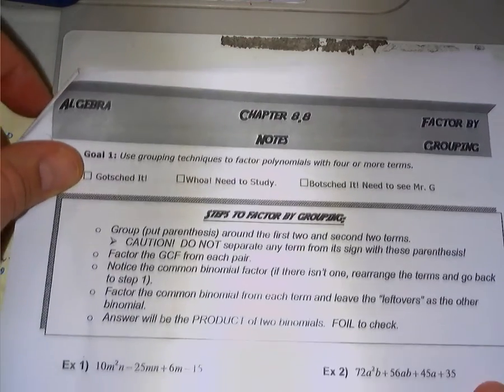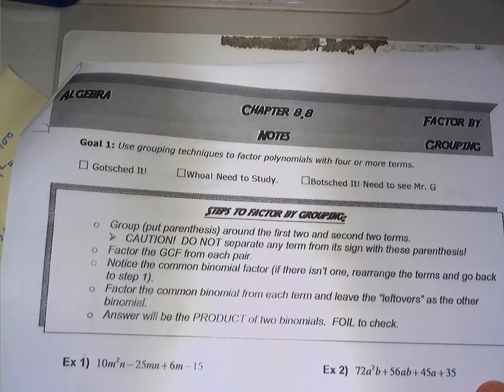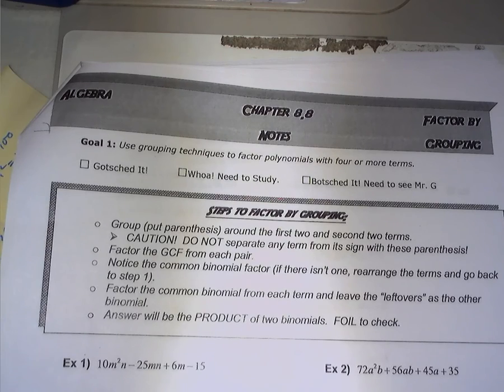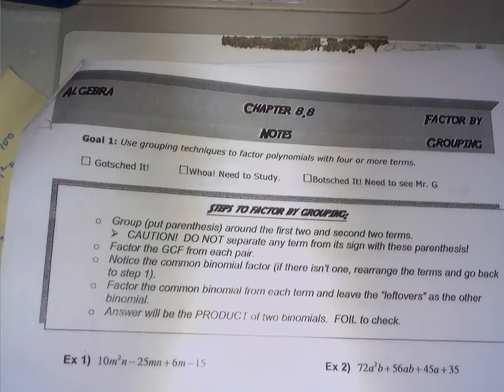Ladies and gentlemen, we've got chapter 8A. We got factor by grouping. We're going to use these little grouping techniques as we factor polynomials when we have 4 or more terms. We're going to try to keep this as basic as possible.